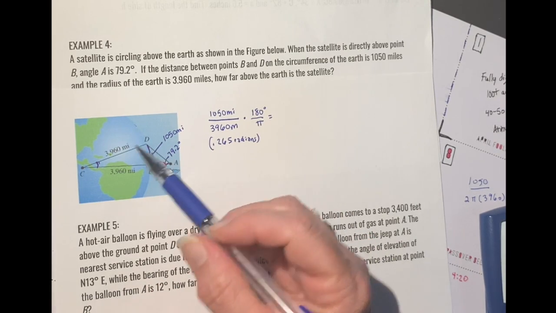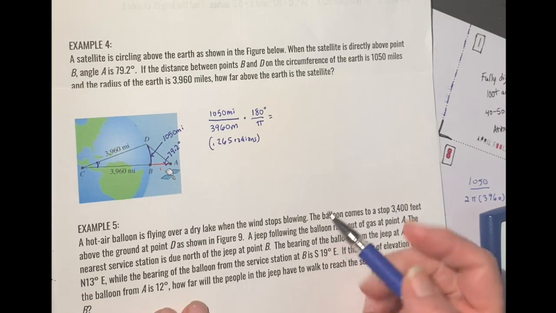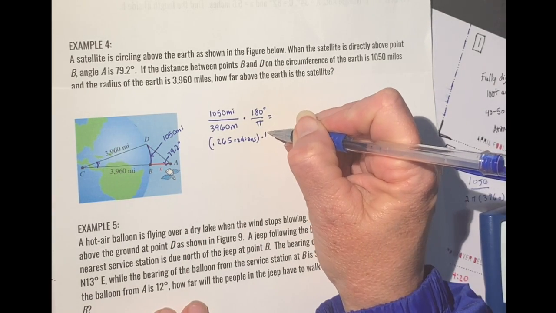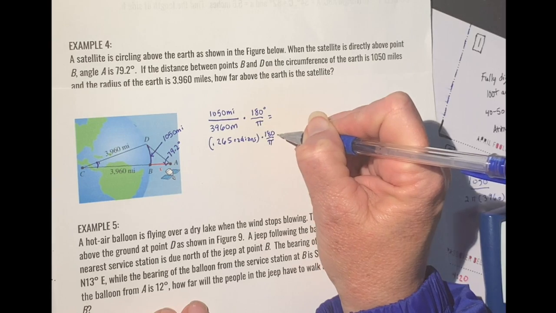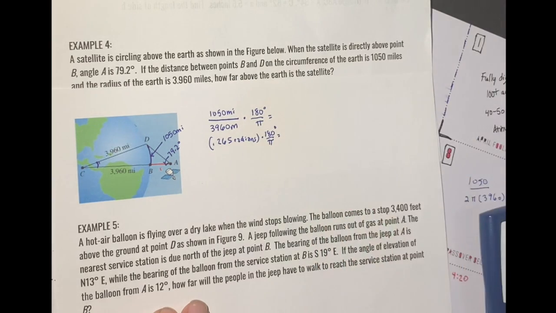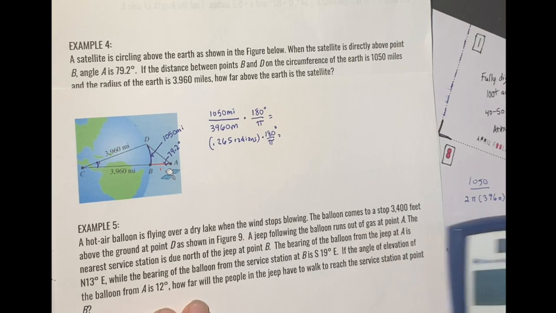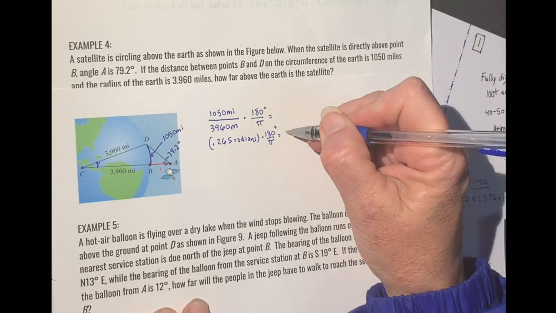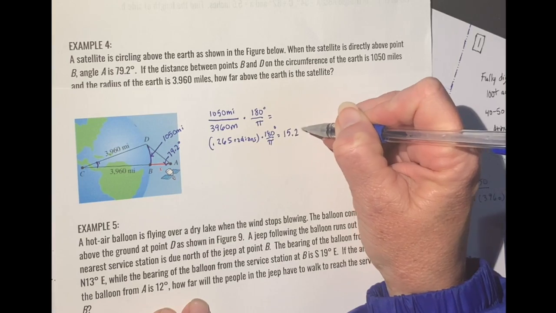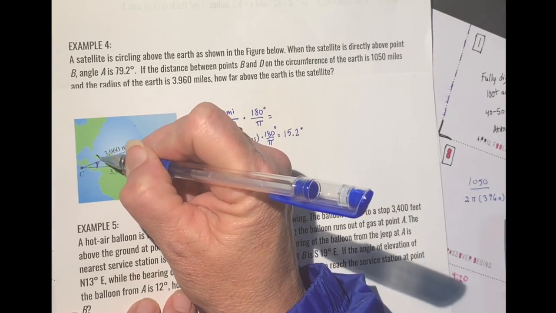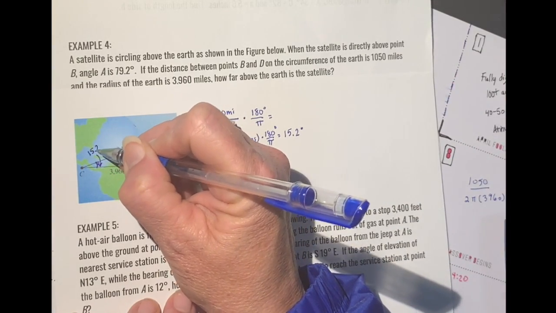Times 180 over pi. So in degrees, this is 0.265 times 180 degrees divided by pi radians. It comes out to about, I'm going to carry it out, 15.2 degrees. So this angle C in degrees is 15.2 degrees.